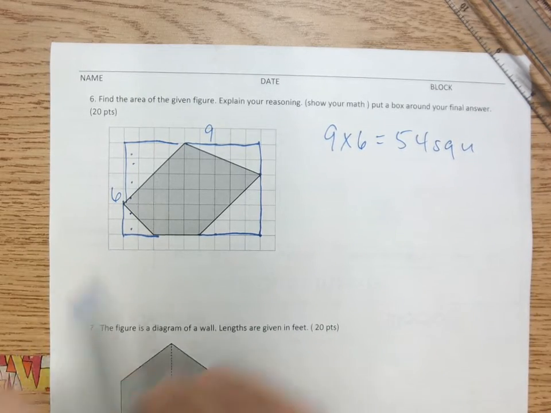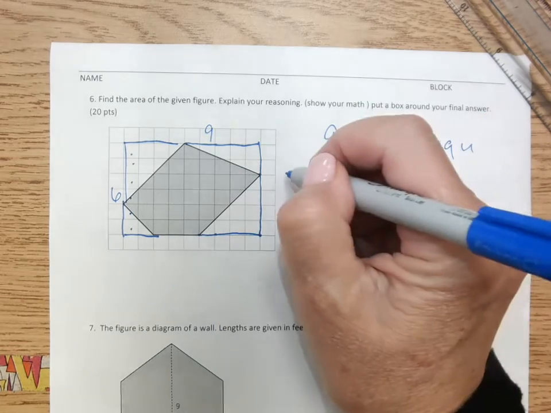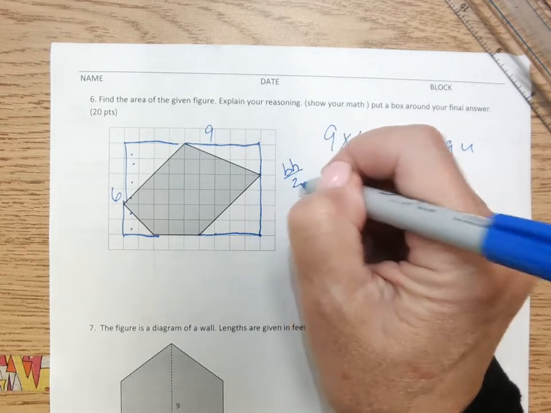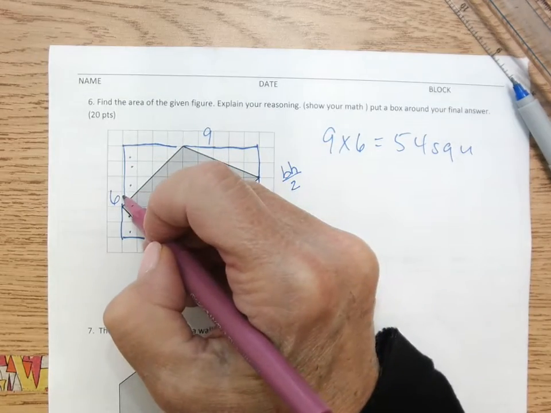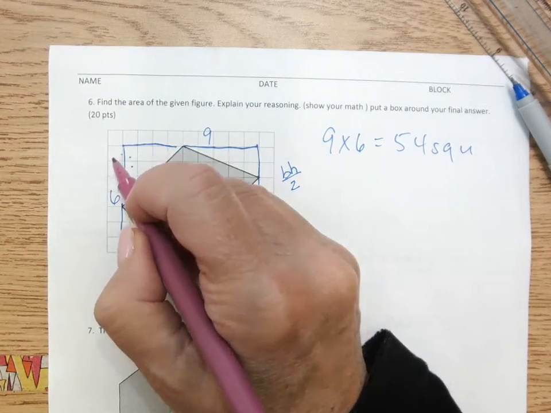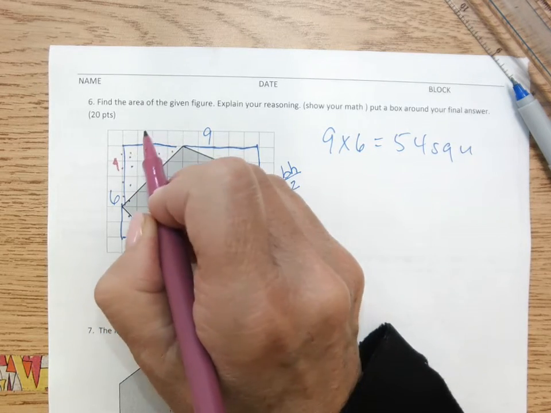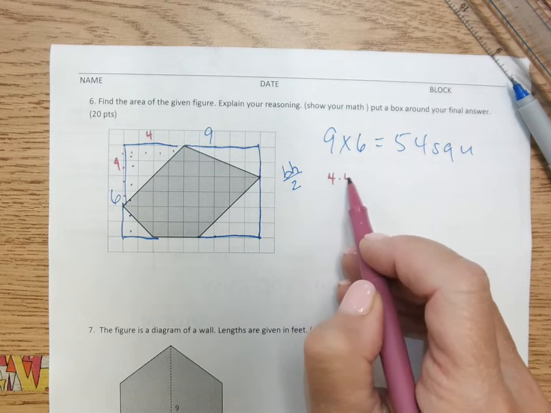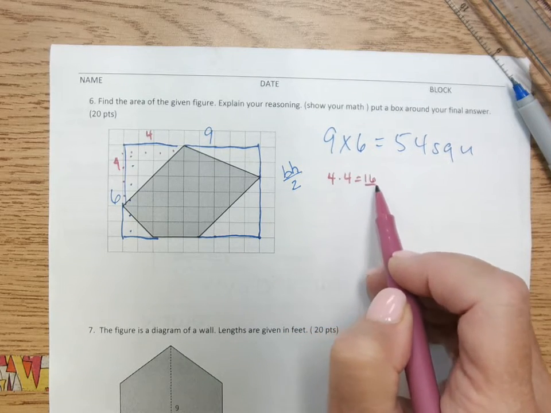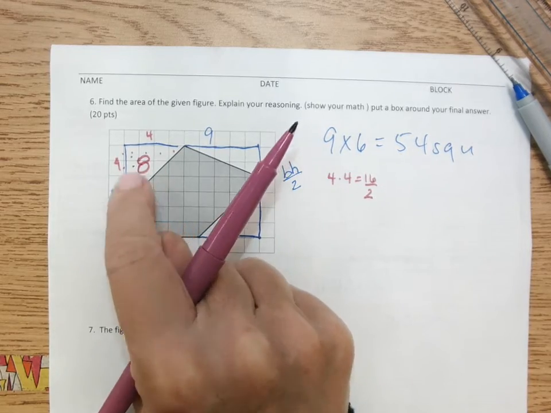Now I've got to take out these parts that I don't know the areas of, and they're all triangles, so I need to do base times height divided by 2 for all of them. So this distance here is 1, 2, 3, 4, and this distance here is 1, 2, 3, 4. So 4 times 4 is 16 divided by 2, 8. So the area of this triangle is 8.